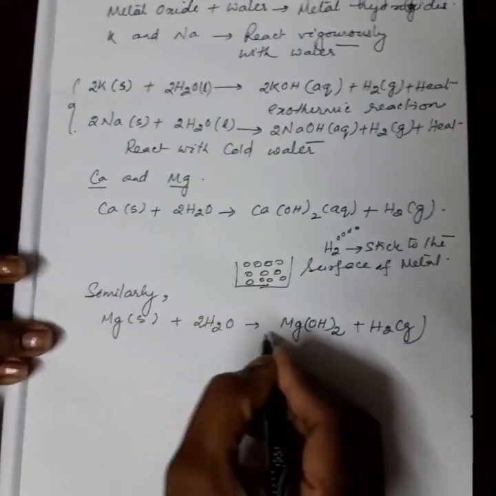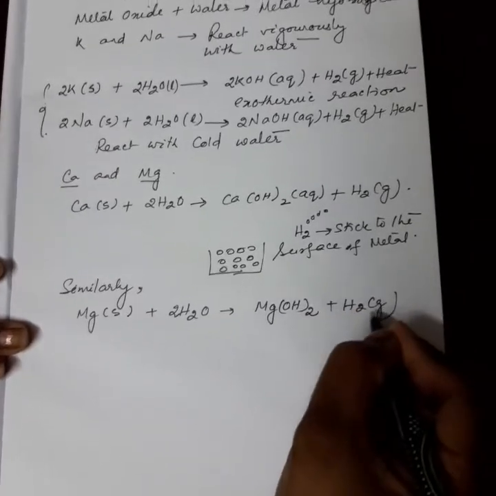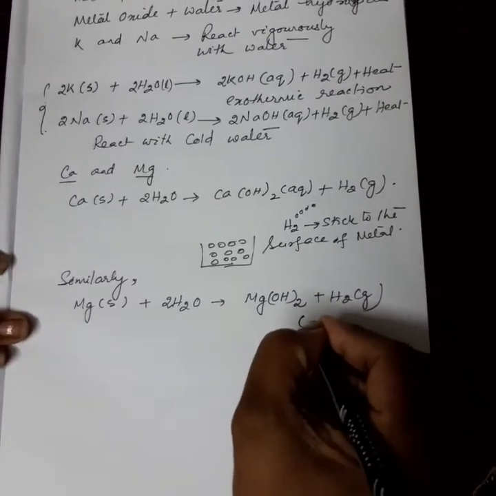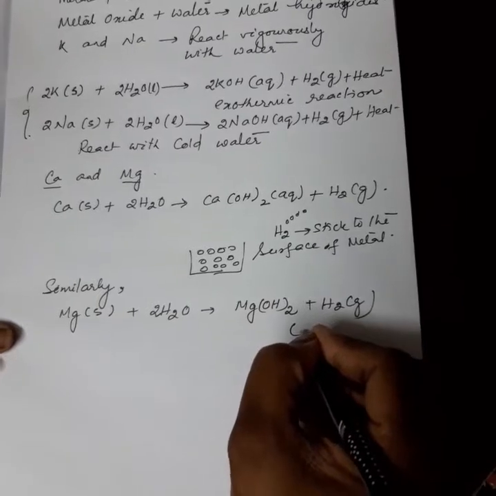Magnesium, when it reacts with water, gives magnesium hydroxide plus hydrogen gas. But this reaction is done in hot water.